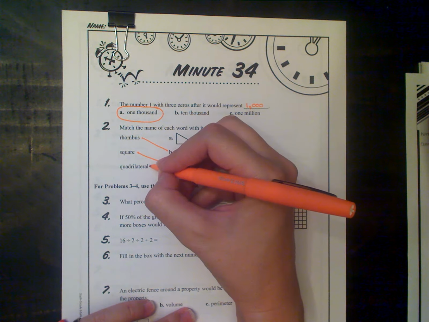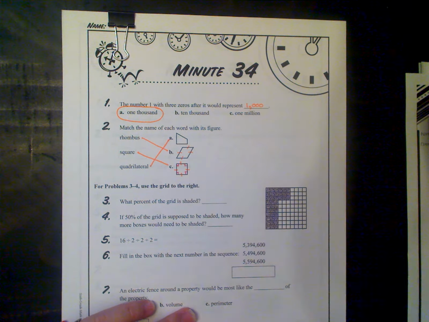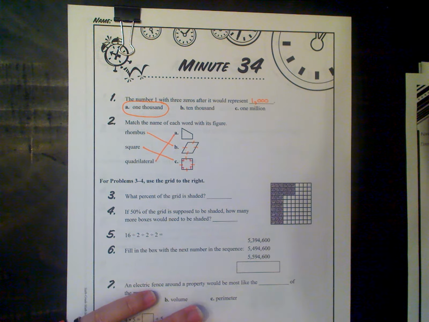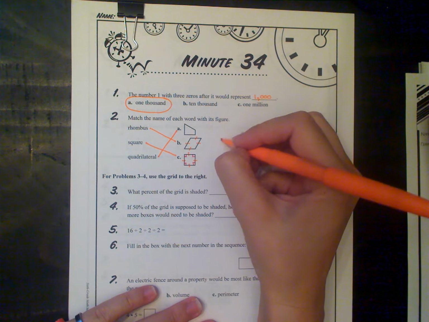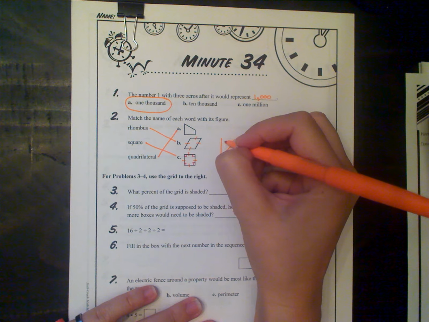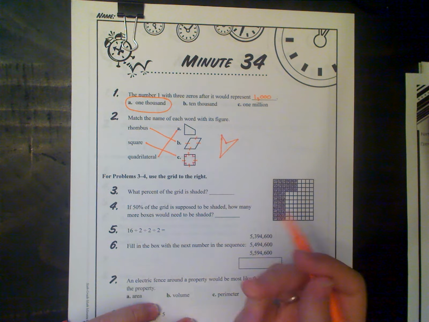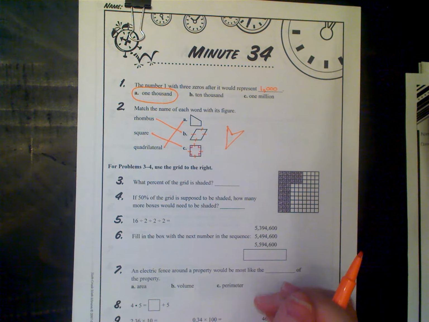Here we go. And then that leaves us with quadrilateral, which is a four-sided figure. And any four-sided figure. You could draw it in any way you want. 1, 2, 3, 4. That gives you a quadrilateral. Just has to have four sides.